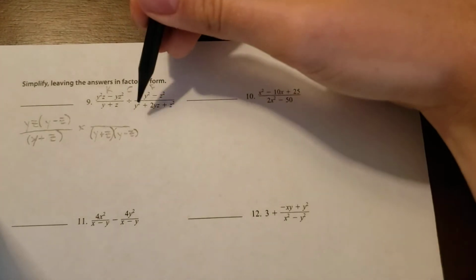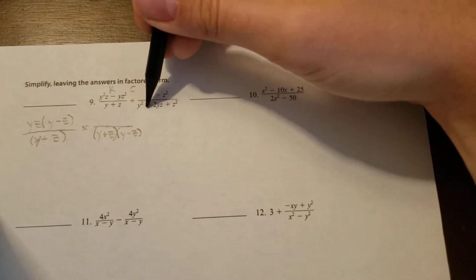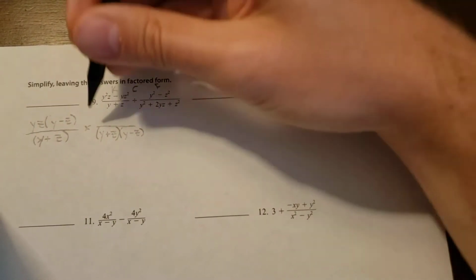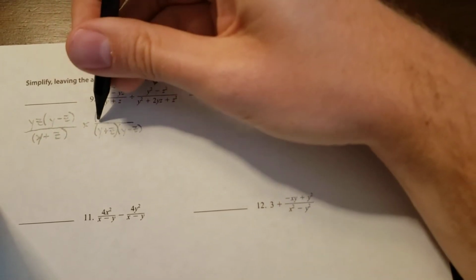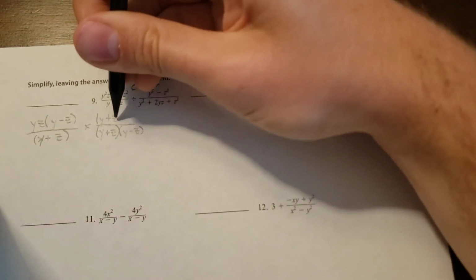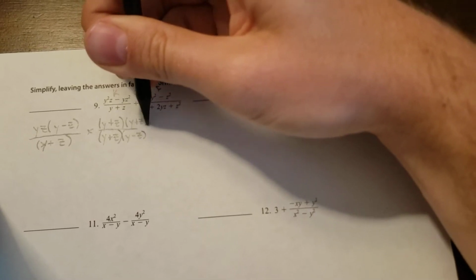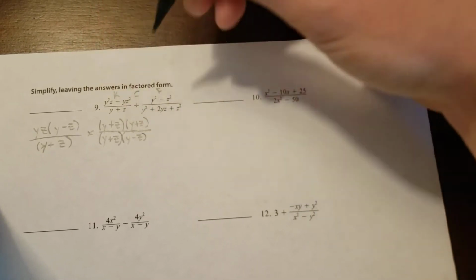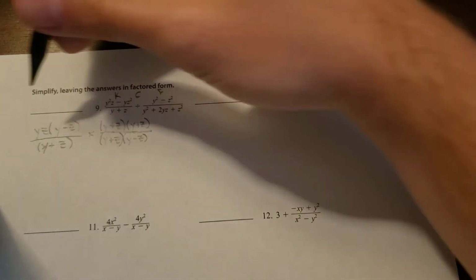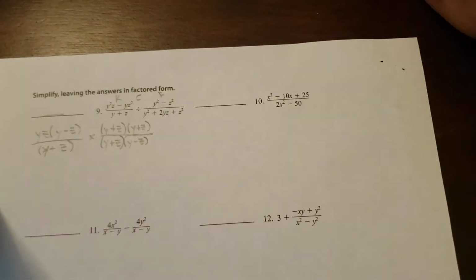And then this guy, y squared plus 2yz plus z squared, is y plus z squared, or I'll just write it twice, y plus z. I know you guys know those. Can I cross cancel anything? The answer is pretty simple.